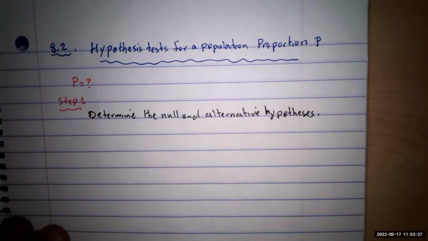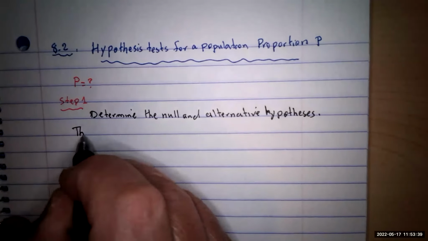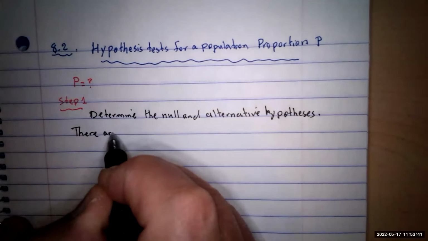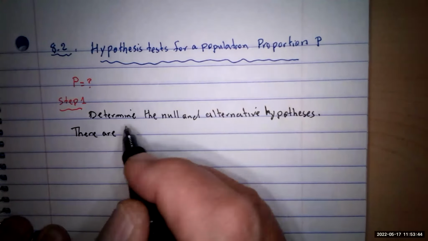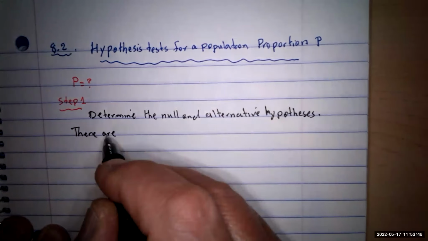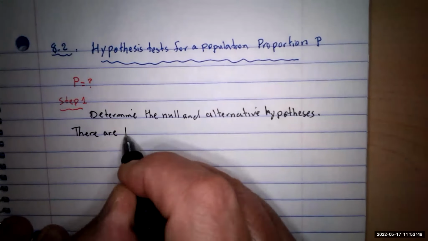And it's very much like the mean. There are three possibilities. You see, all of them are of this design.